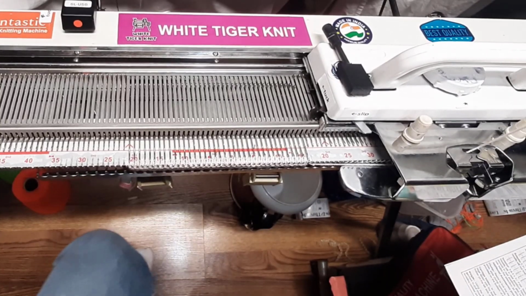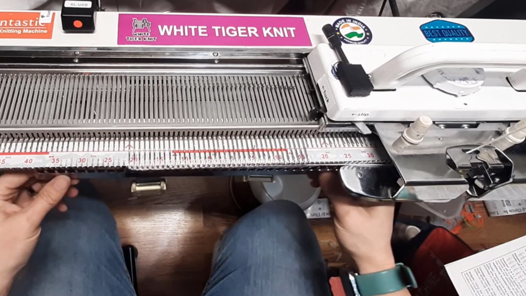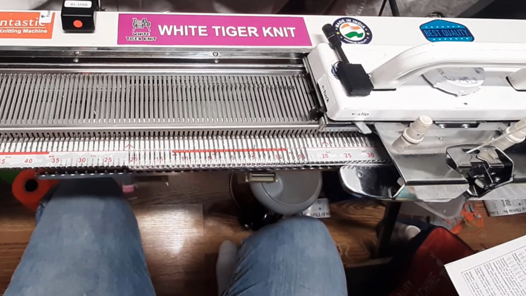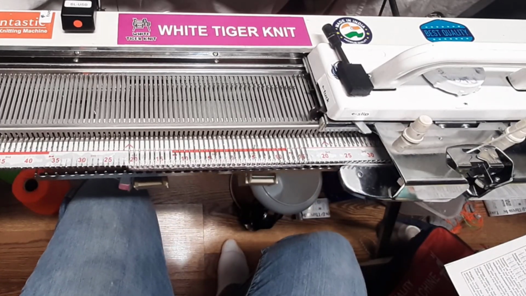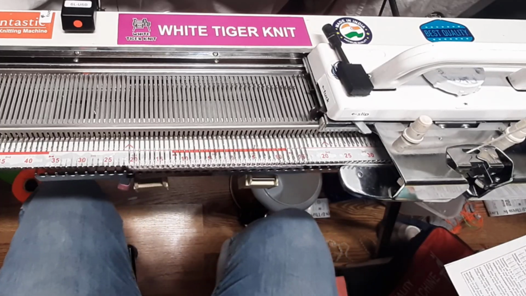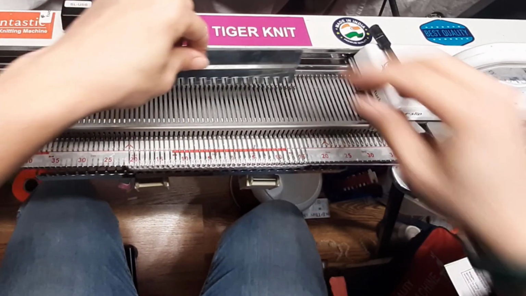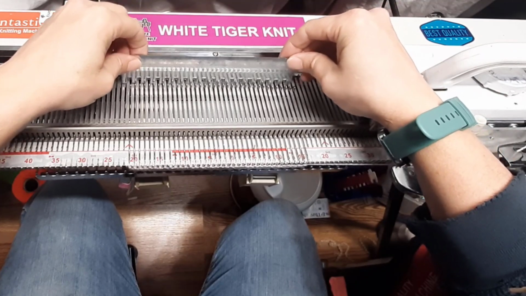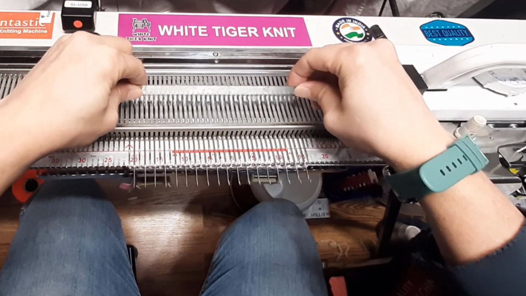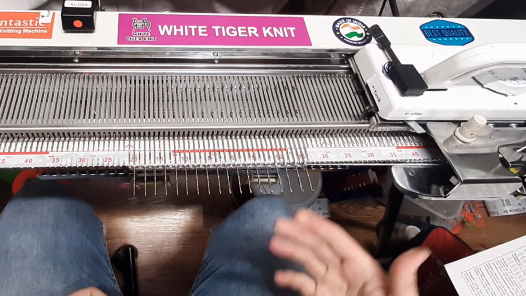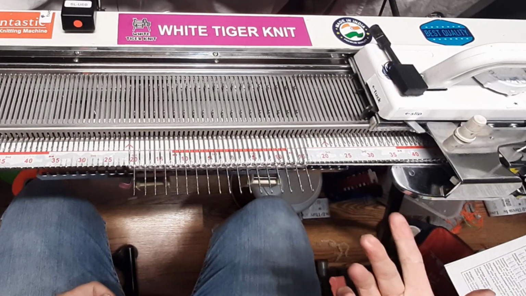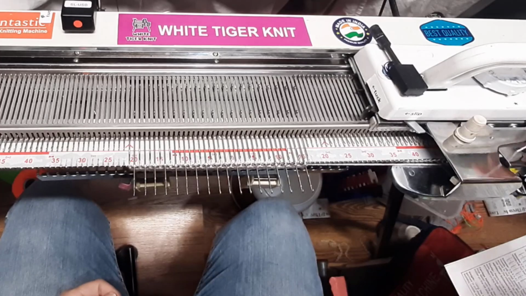Okay, so now we're going to play with the needle selectors here. So if we play with 1 by 1, right? Push the needles forward. And now we could put it into tuck or slip, but we're not there yet.